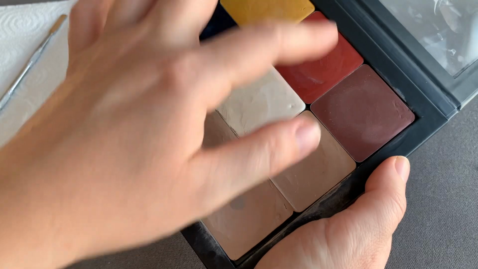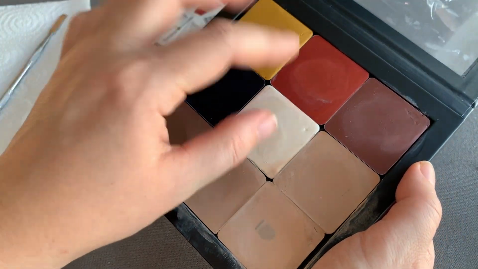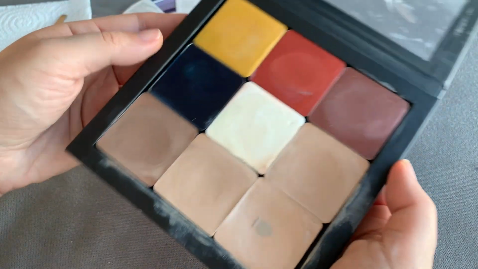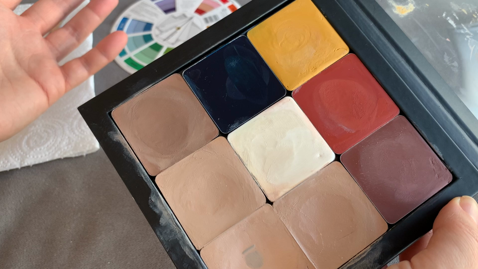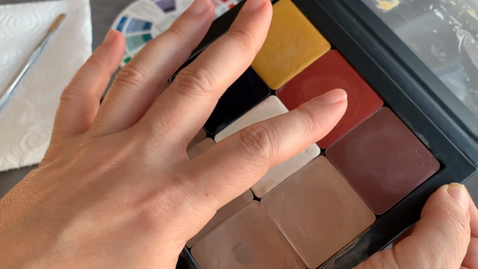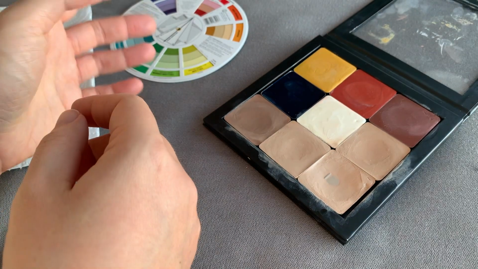I will create my own blushes by playing with these basic colors. I think it's fun. So this is a palette that you will see in other videos dedicated to this series, because it's the basic playground for me when it comes to color theory.